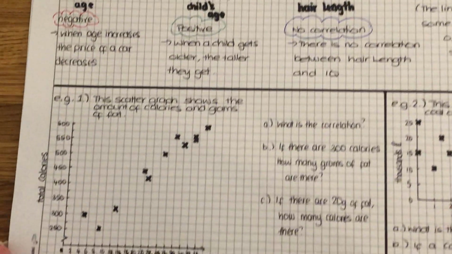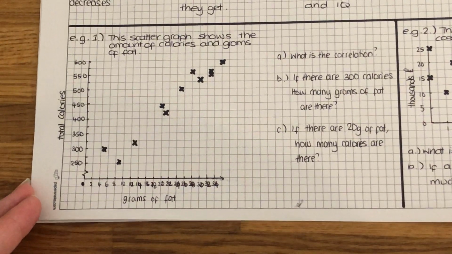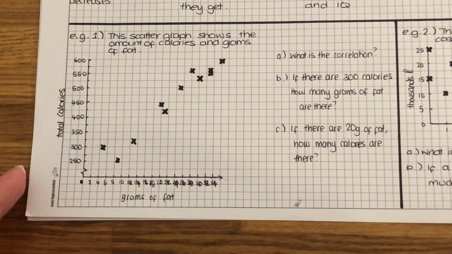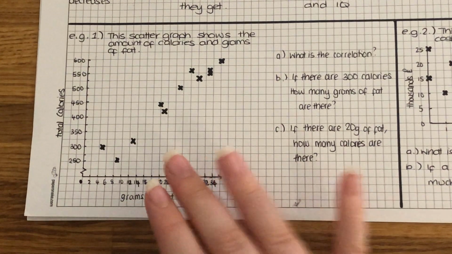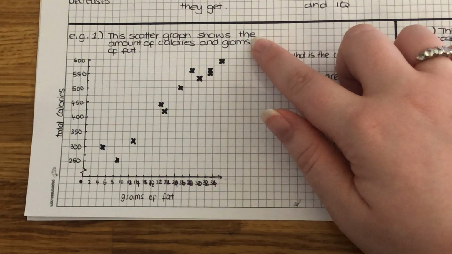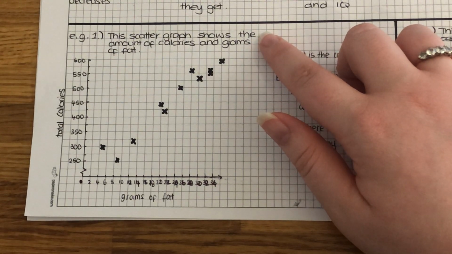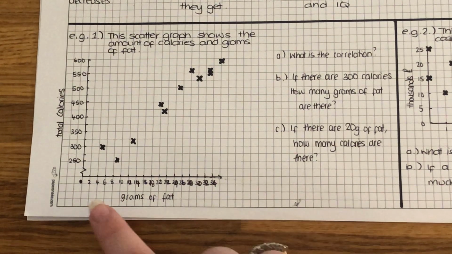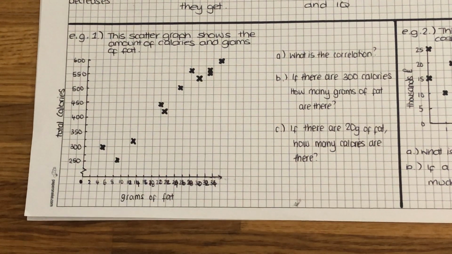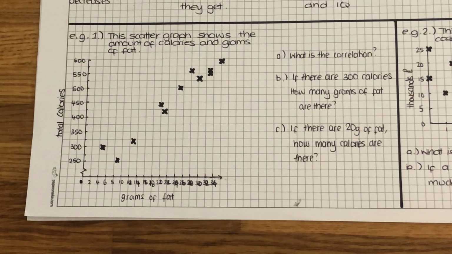So we're going to start doing an example now. Sometimes these graphs won't already be drawn, but I've been quite nice and I don't want to make the videos too long. So this one's already drawn for us, and we're told what it is. This scatter graph shows the amount of calories compared to the number of grams of fat. So these are different foods that you can have, and I've just plotted how many calories they are with how many grams of fat they have.